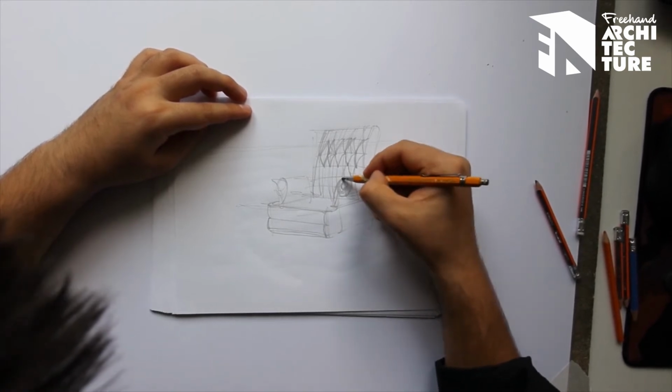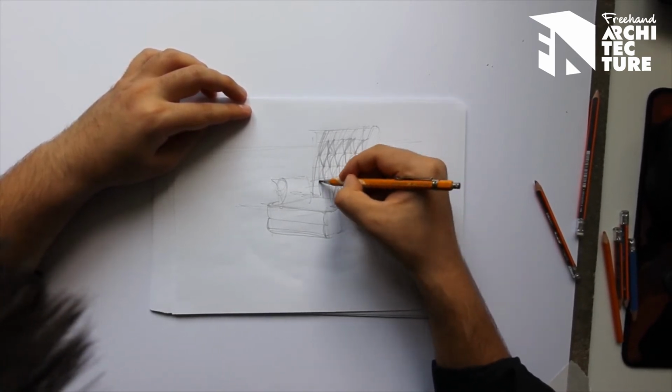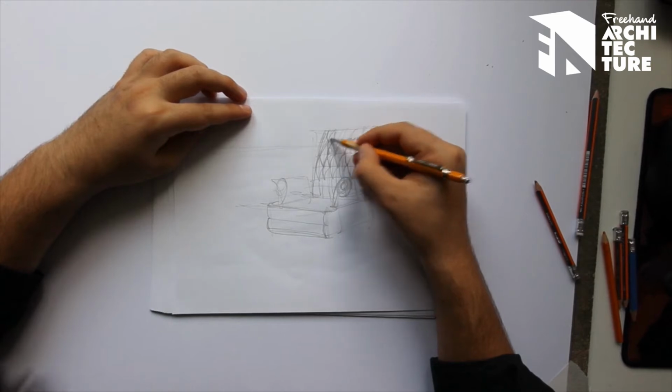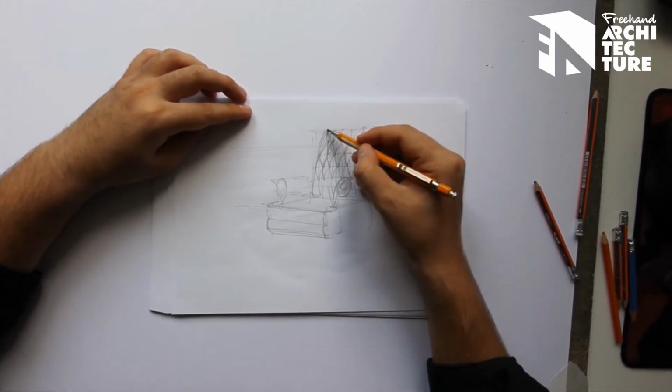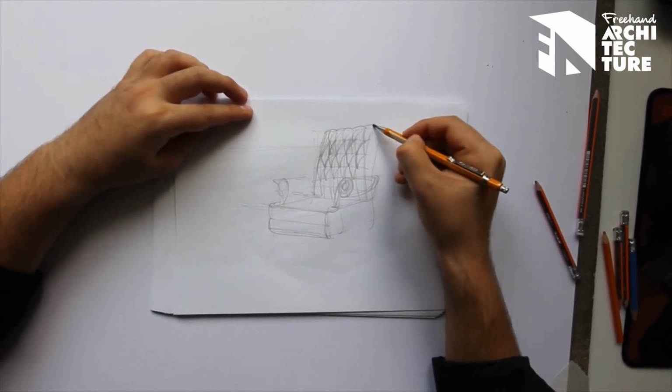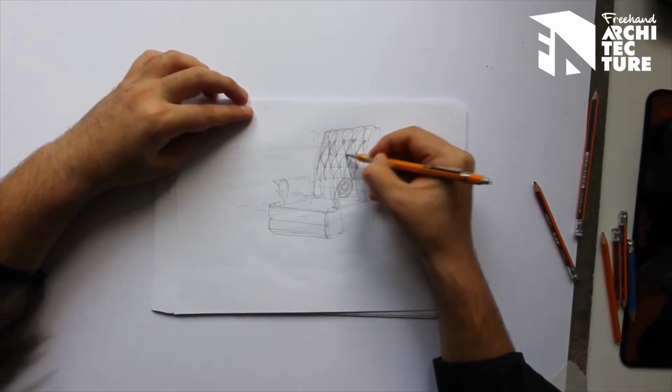Okay, interesting. Okay, you can see this is very interesting. Like these patches are very nice to draw, and they give good geometry for the final image. Okay, buttons in the middle.